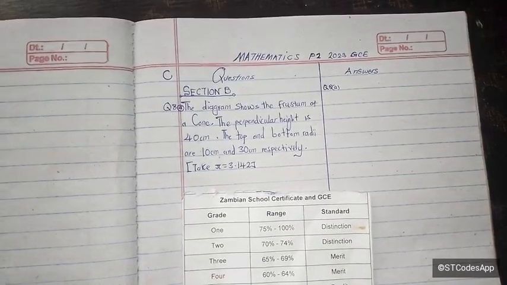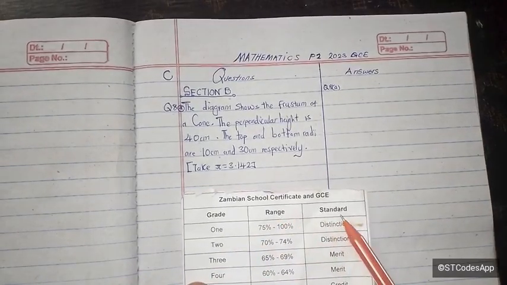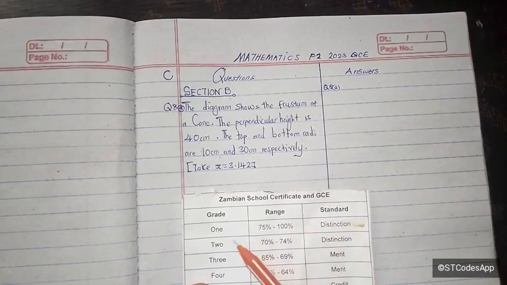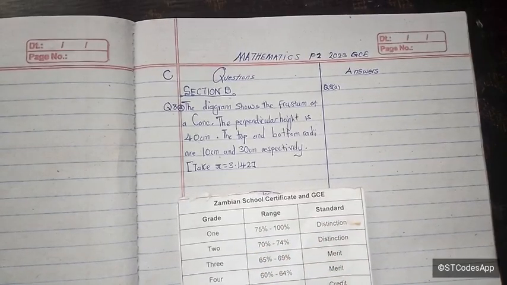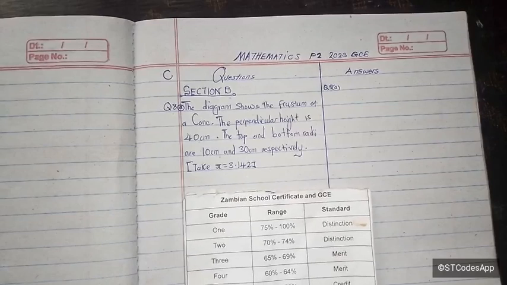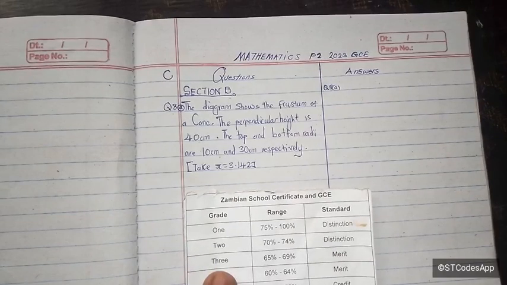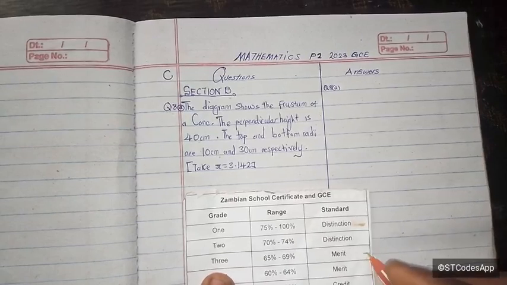This one is the Zambian School Certificate and GCE grading, where we have grade, range, and standard. To get 1, or distinction 1, you need 75 and above. To get distinction 2, you need 70 up to 74. The last one I'm going to mention is merit, which is 3, merit 3. I'm going to end here, at merit.